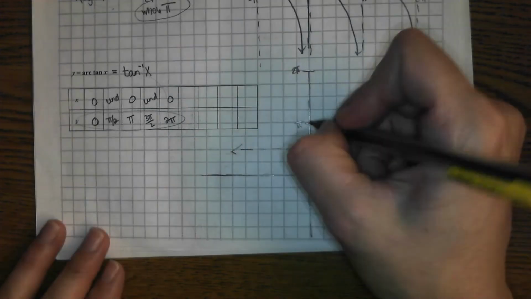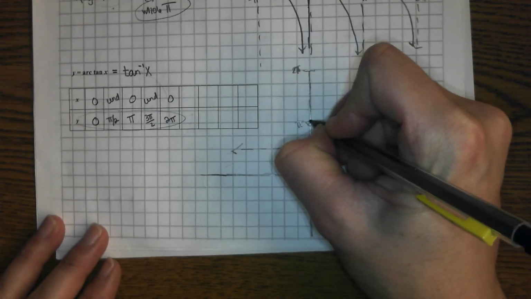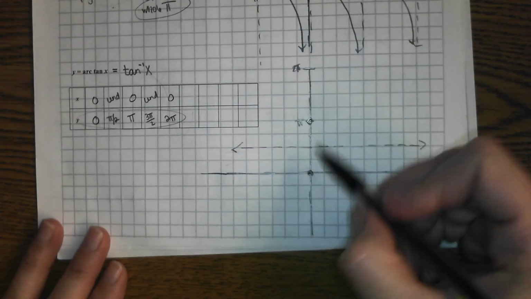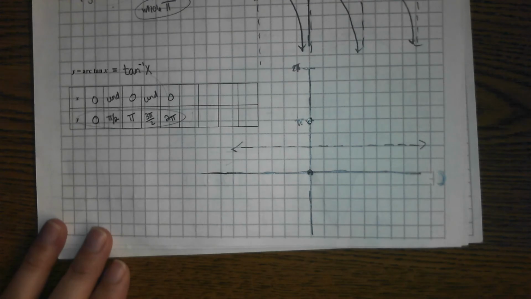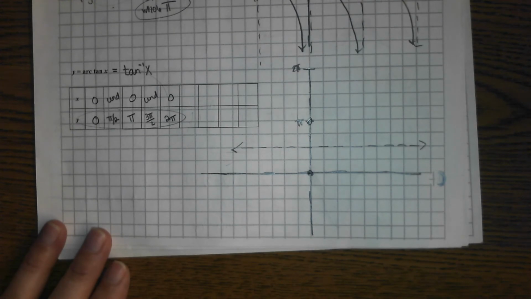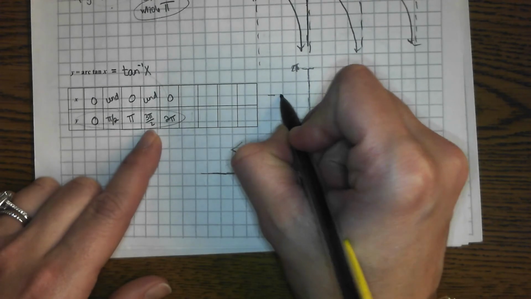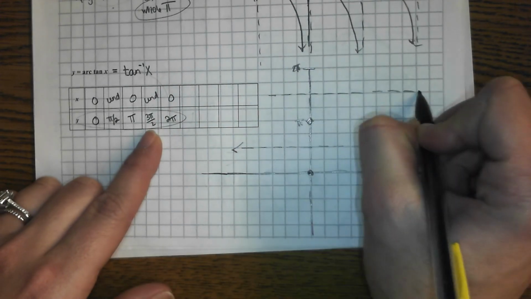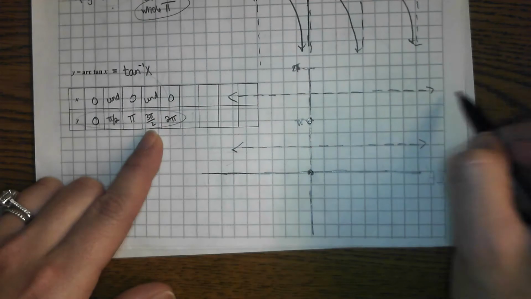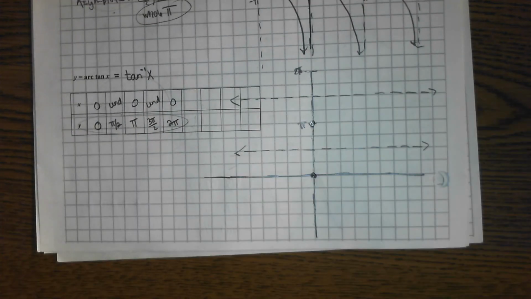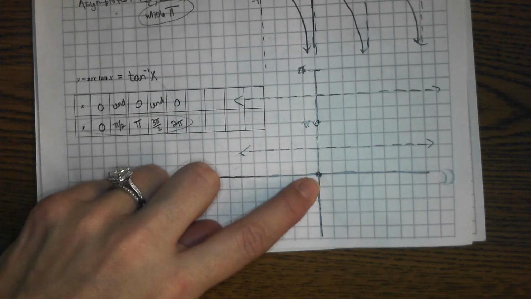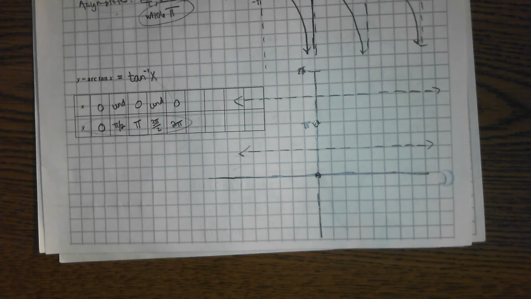At a y coordinate of pi, you'd have an x coordinate of 0 again. So there's another point. And then again at 3 pi over 2, it's undefined, so that puts a horizontal asymptote there. I have a point at 0, 0 and a point at 0, pi.